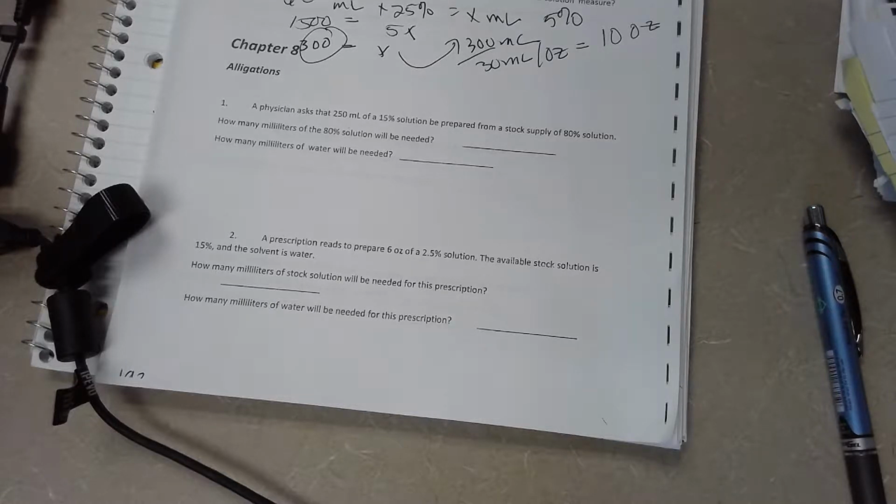Okay, everybody, we're now to chapter 8, and it discusses alligations. And this is my absolute favorite math problem. I know you think I'm crazy, but hopefully you'll see why in a minute. There is another word, allegations, when you allege something about somebody, but this is not the same thing. It's not spelled the same way.